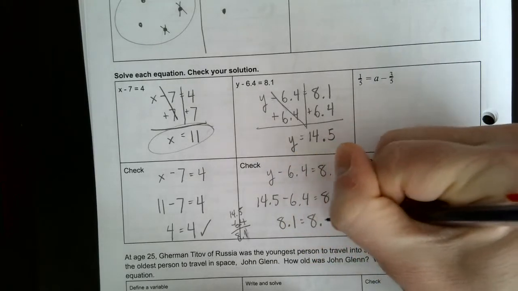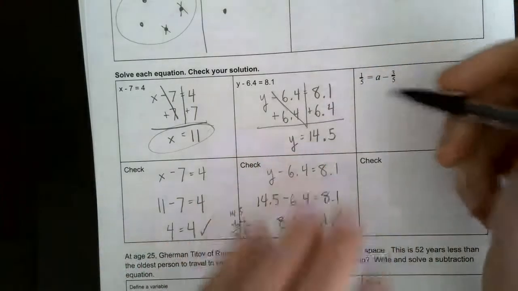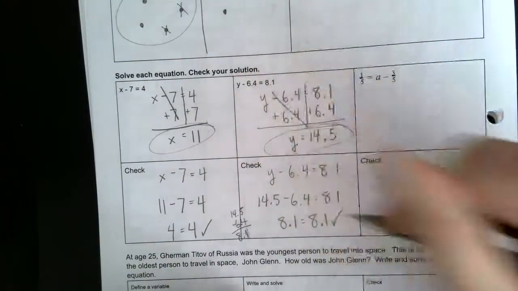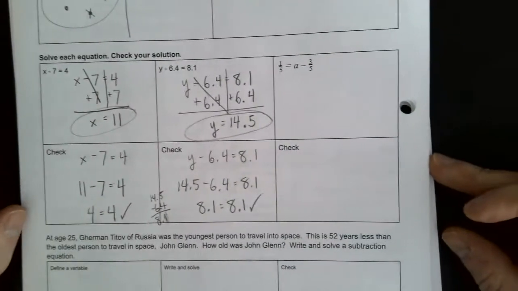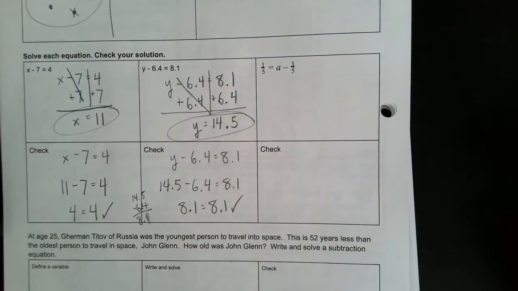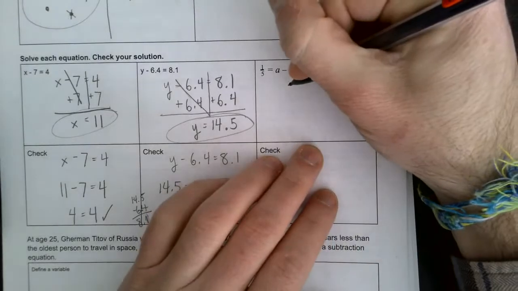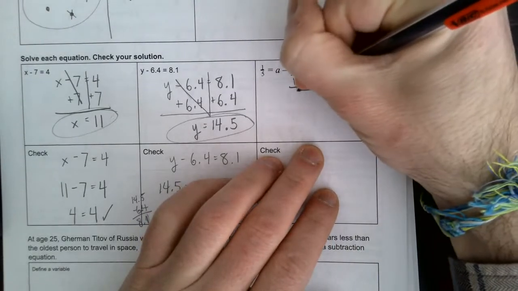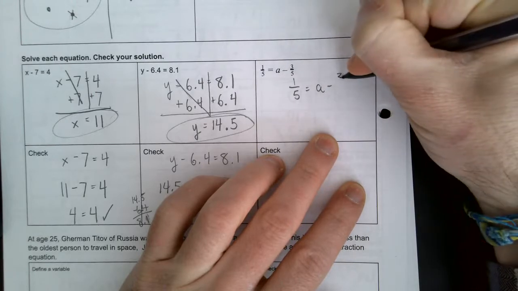All right. Feeling good. Now this next one, by the way, the answer y is 14.5. This next one might look really complicated because it has fractions, but really it's the same steps just with fractions. So we're going to write it down first. 1/5 equals a minus 3/5.